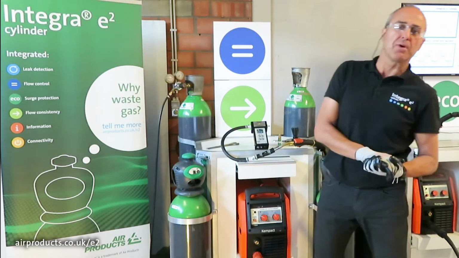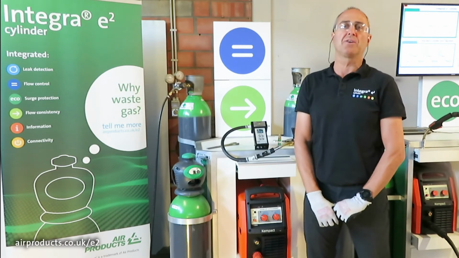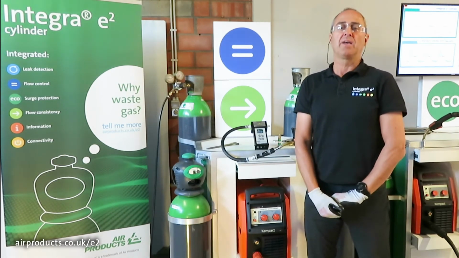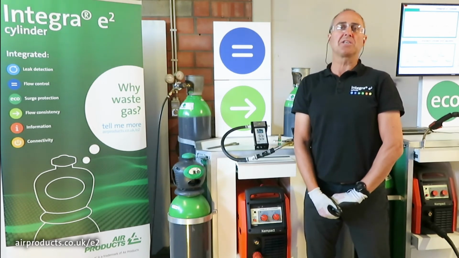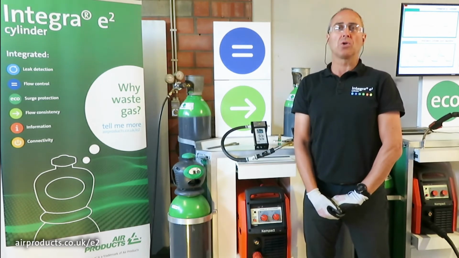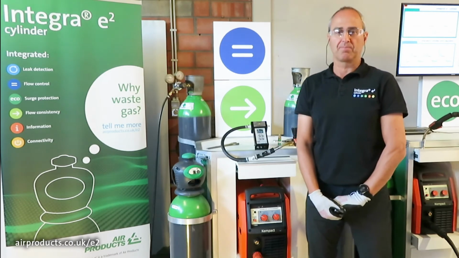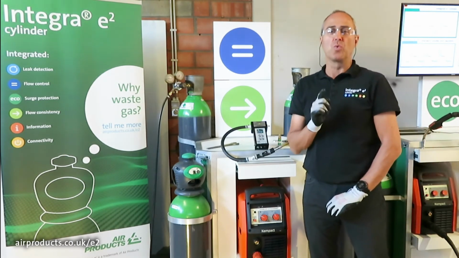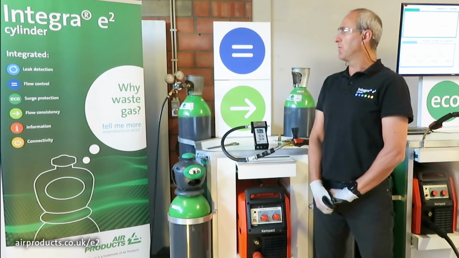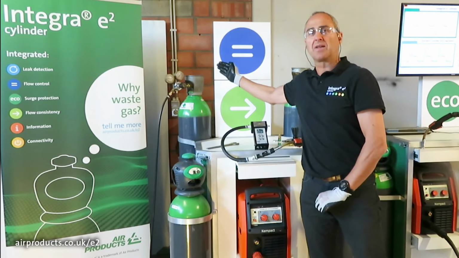So talking in real numbers, a flow set on a full cylinder at 200 bar to be, for example, 15 liters per minute, can easily be 18 liters per minute or more as the cylinder empties. The flow has gradually increased along the lifetime of the cylinder. We call this the instability and flow inconsistency of the regulator. This makes you waste a substantial amount of extra gas or reduce the lifetime of your cylinder connected to a standard regulator.